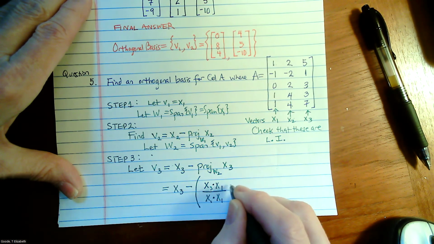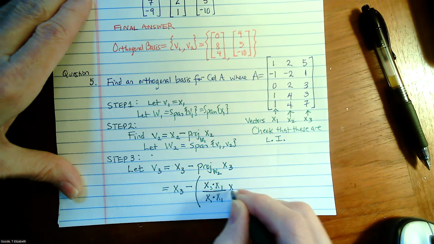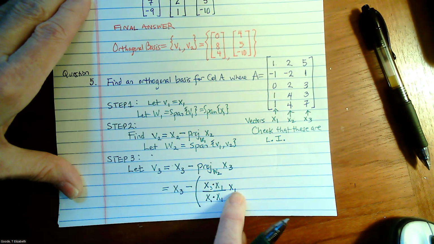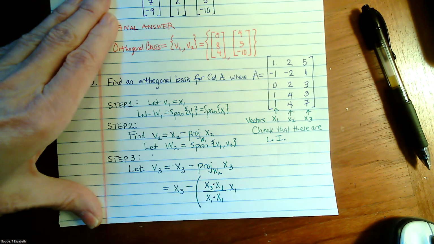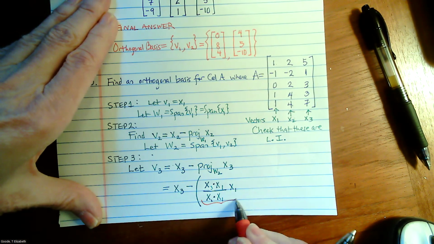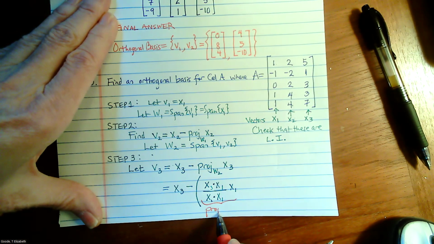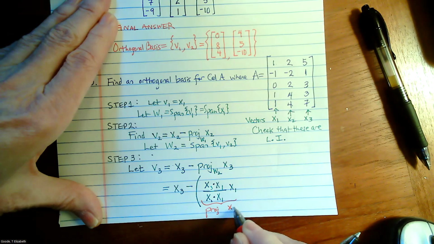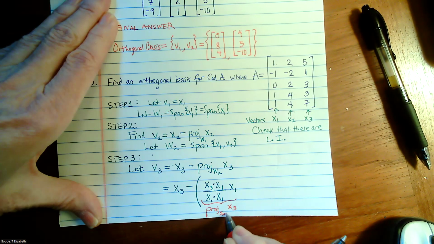That's going to weight X1, that's the piece of X1 that X3 projects on, okay? This is the projection of X3 onto the span of V1.